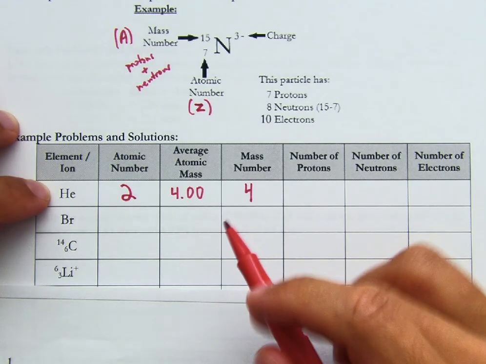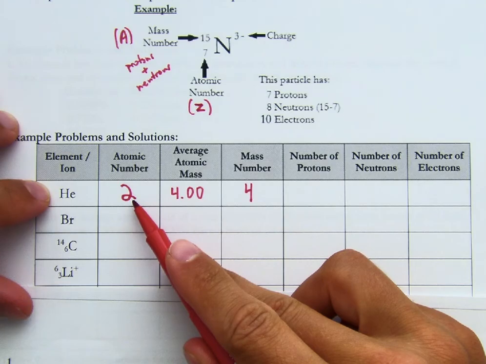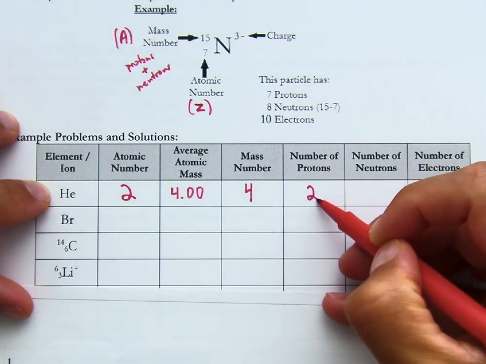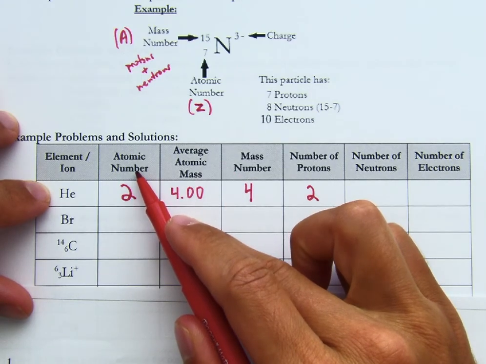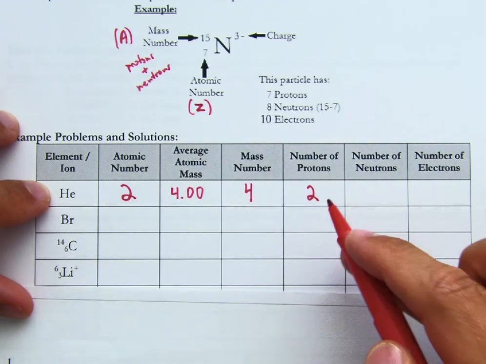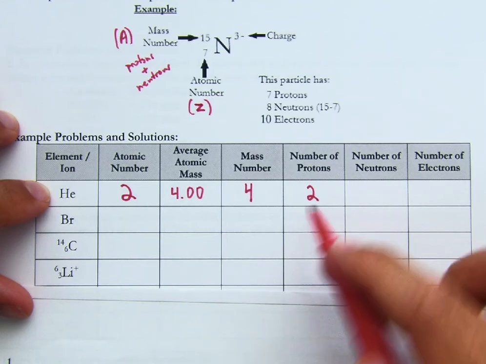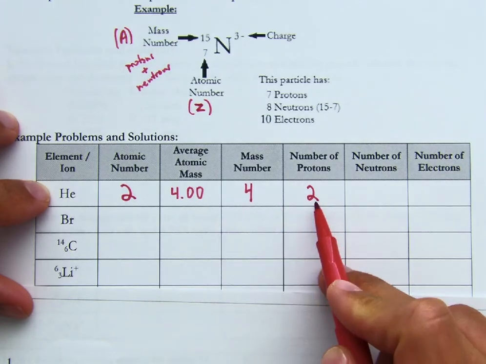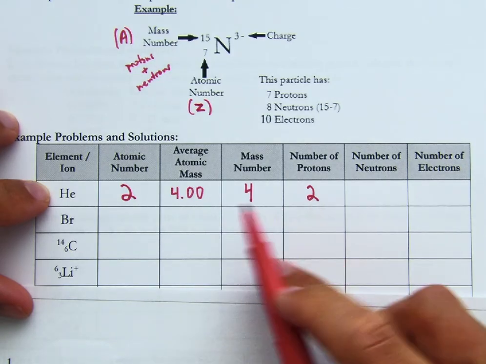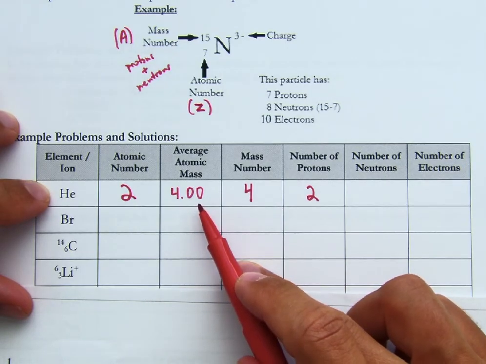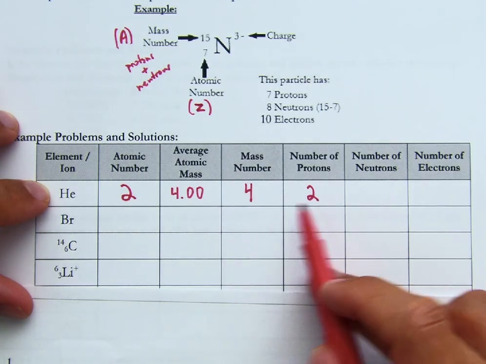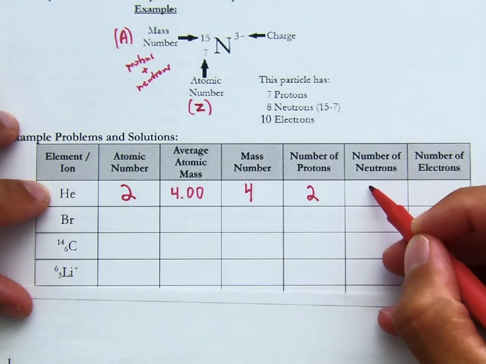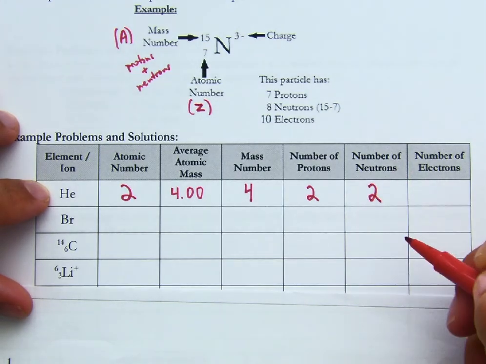So if we know the atomic number is 2, that's the same as the number of protons. That's just sort of a definitional thing, right? The atomic number is the number of protons. So if the atomic number is 2, the number of protons is 2. Now, the mass is 4. And of that 4, 2 of it's protons. And the mass comes from protons and neutrons. So if 2 of the 4 are protons, the other 2 have to be neutrons.